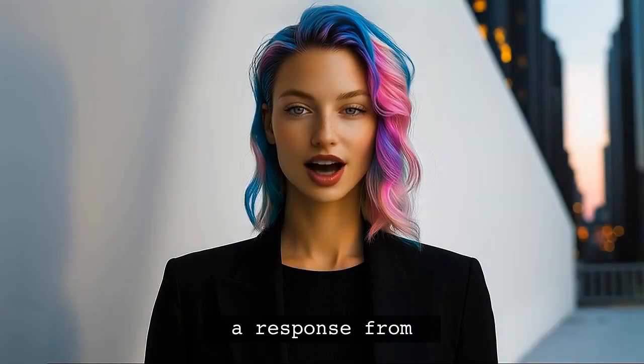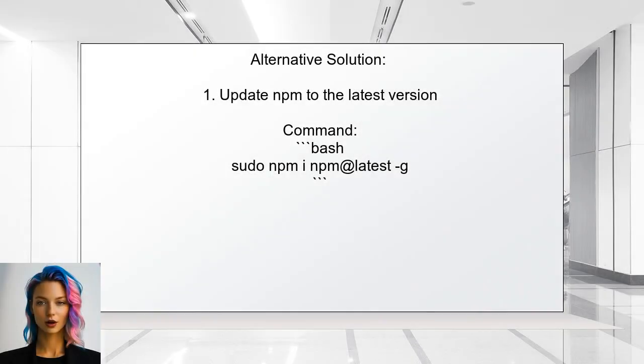Now, let's see a response from a different user. An alternative solution provided by another user suggests a simple fix. They recommend updating npm to the latest version using the command sudo npm i npm@latest -g. This may resolve the integrity checksum failure you are experiencing.